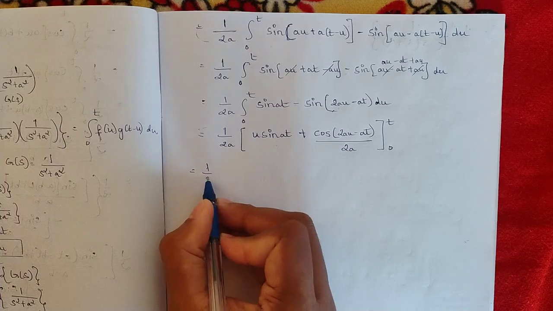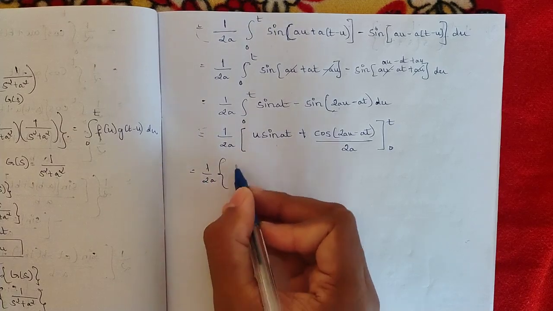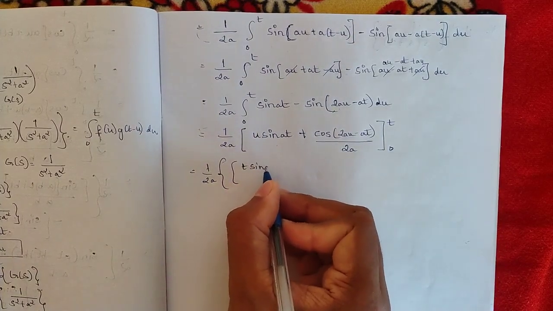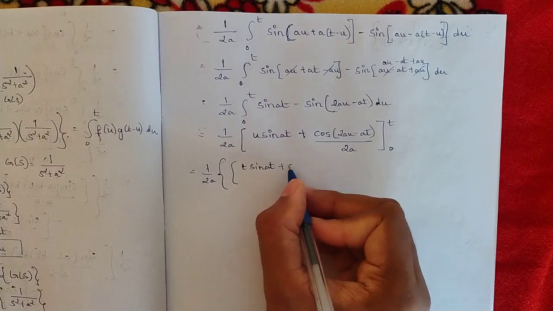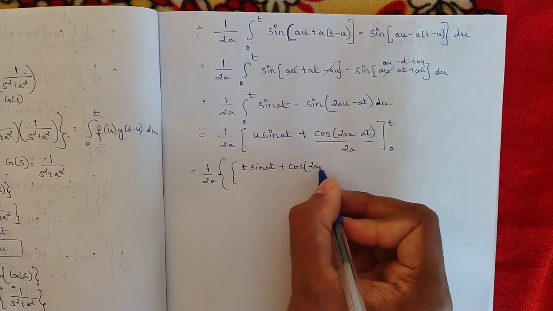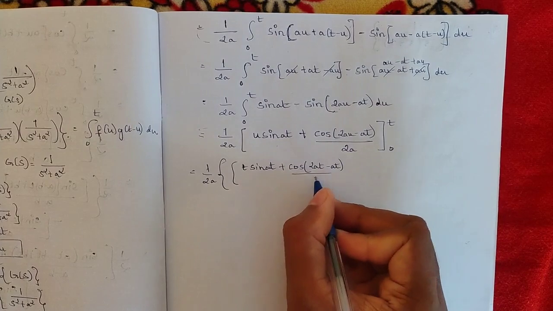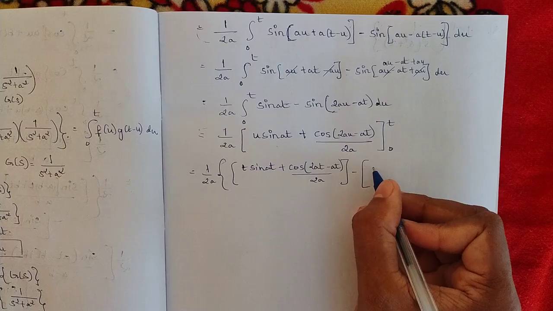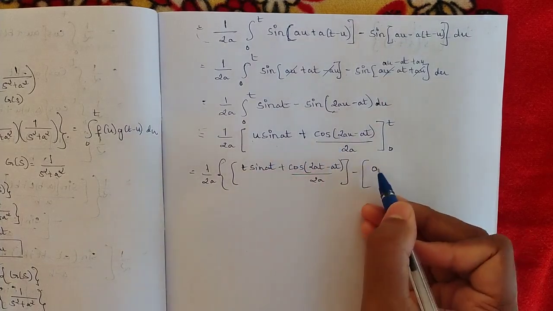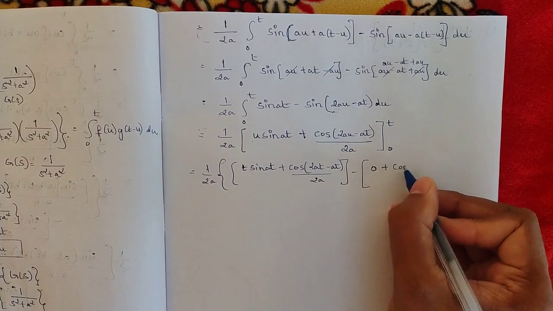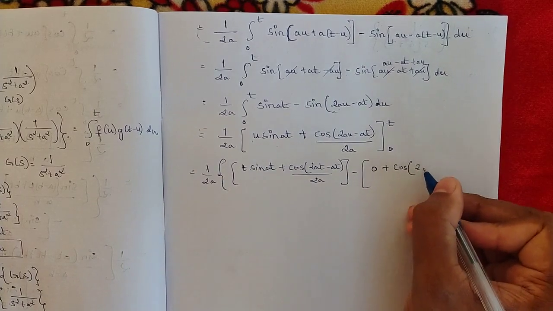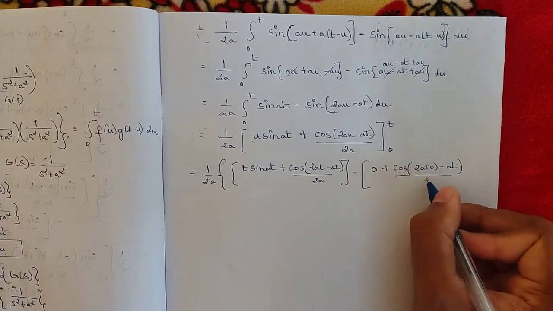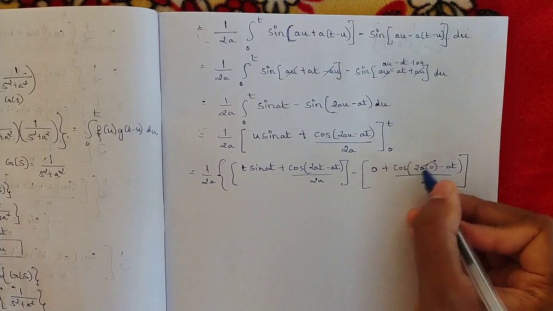Now apply the limits. 1 by 2a into first the upper limit, that is t sine at plus cos of 2at minus at divided by 2a, minus the lower limit. 0 into anything is 0, so I am writing 0 plus cos of 2a into 0 minus at divided by 2a. Okay, so this is 0, right?